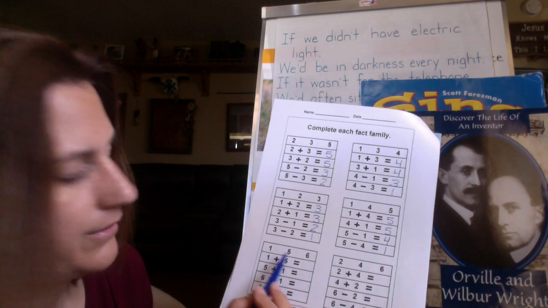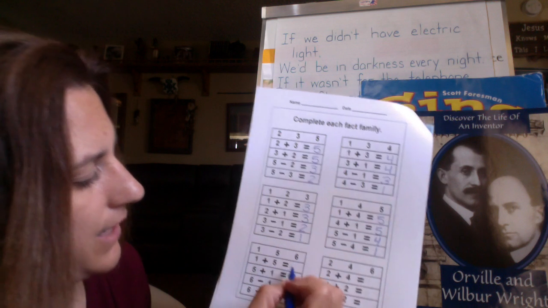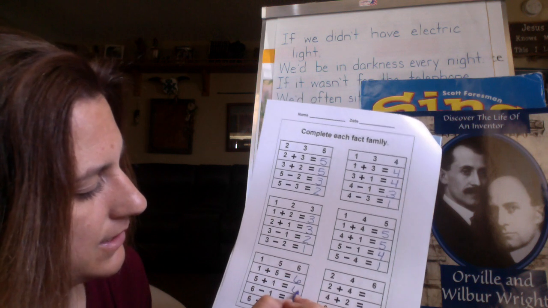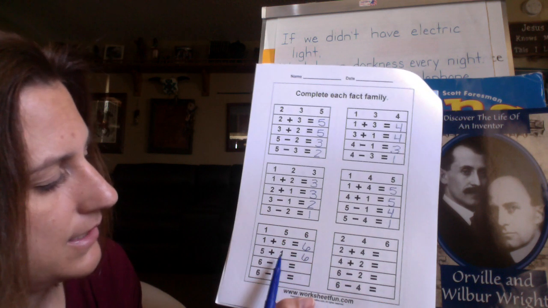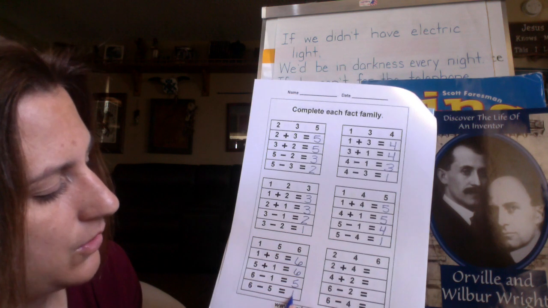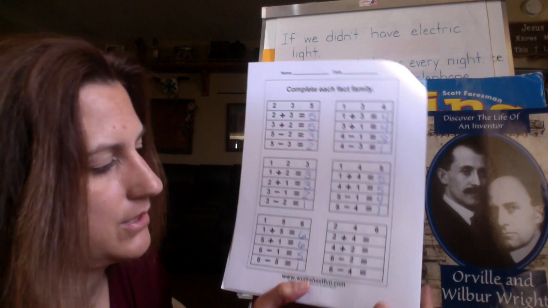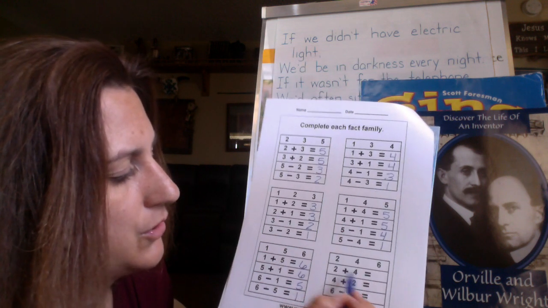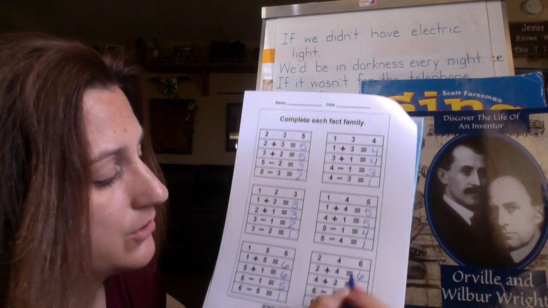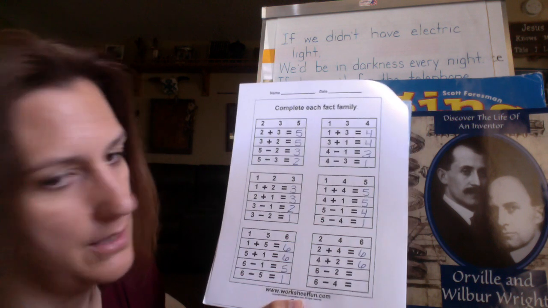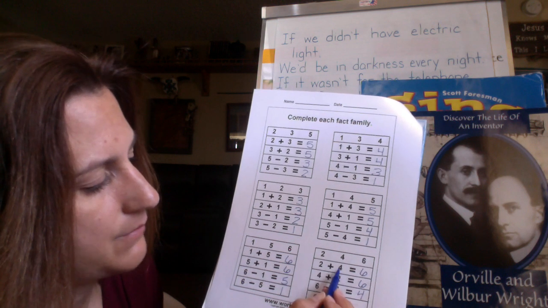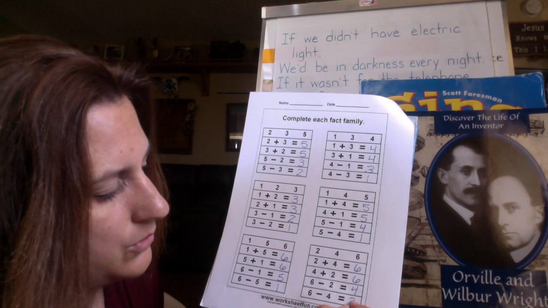Okay, here, 1, 5, and 6. So 1 plus 5 equals 6. Turnaround fact, 5 plus 1 equals 6. Then I'm going to read them backwards. 6 minus 1 equals 5. 6 minus 5 equals 1. So I'm just using all the numbers. Okay, here, 2 plus 4 equals 6. Turnaround fact, 4 plus 2 equals 6. Then I'm going to read them backwards. 6 minus 2 equals 4. 6 minus 4 equals 2.